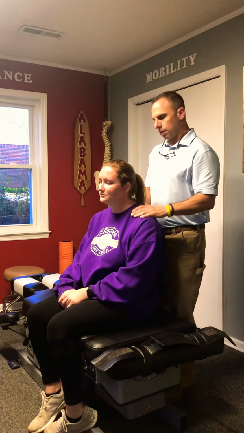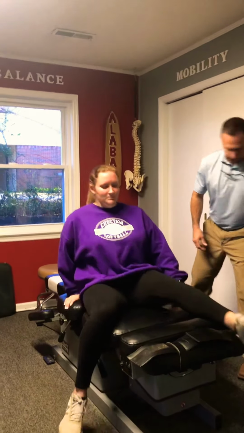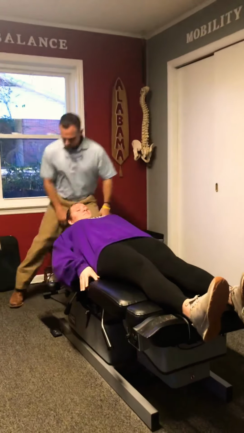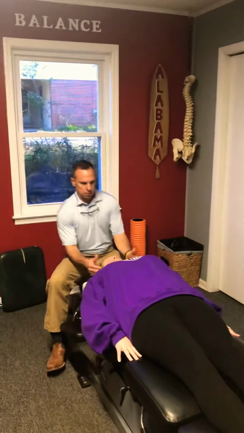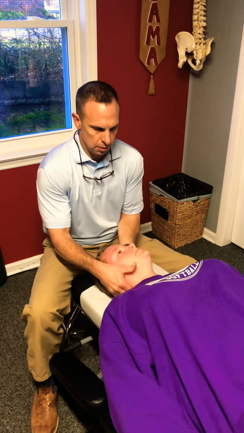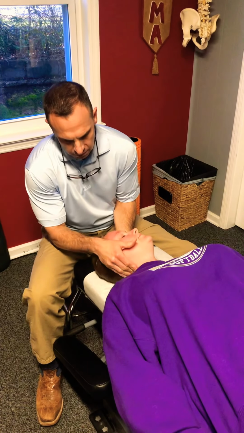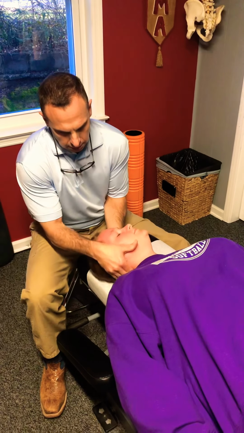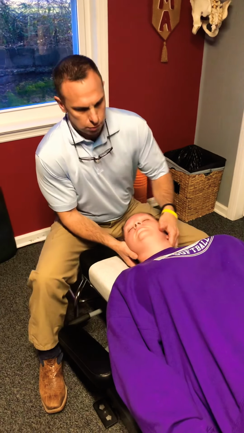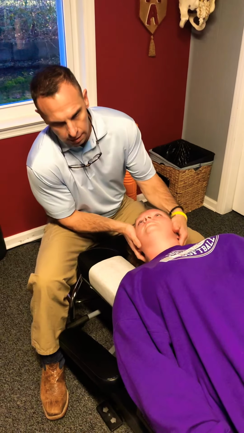So what we will have her do is lay on your back so you're facing the ceiling. And we're going to go up each individual segment. The neck has 7 movable vertebrae, and we need to find out which one is limiting and inhibiting that range of motion.